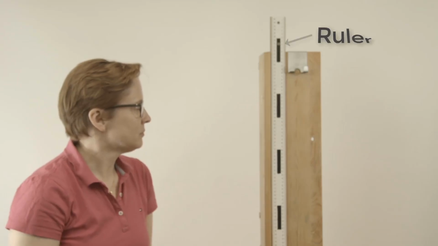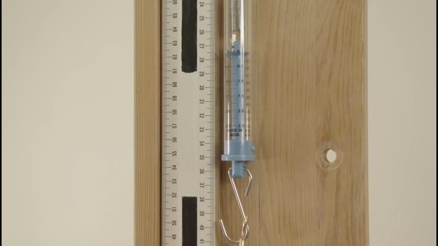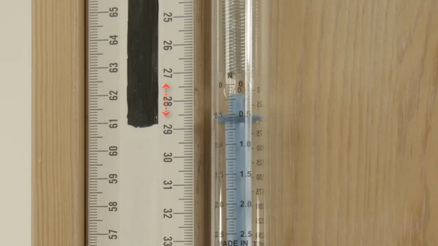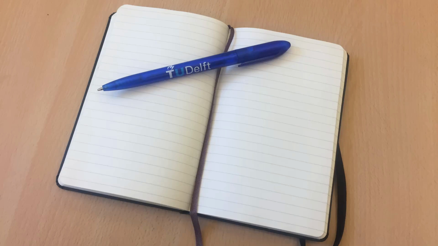There's just one more thing we need, a ruler. You can read out the value for the weight, but since we want to determine if there's a relationship between load and deformation, we'll use the ruler to measure how much the spring elongates under an applied load. And of course, a pen and paper are always useful for writing down our results.